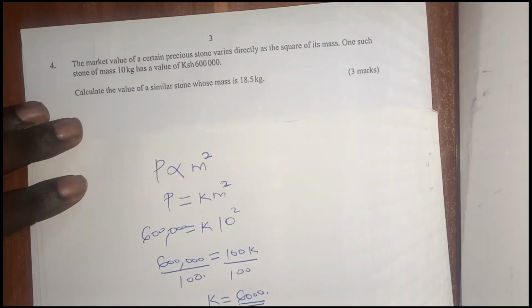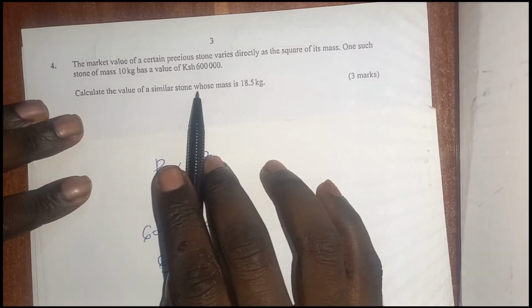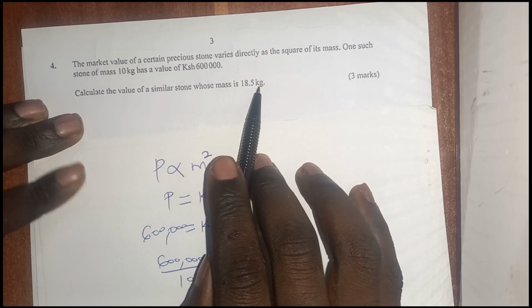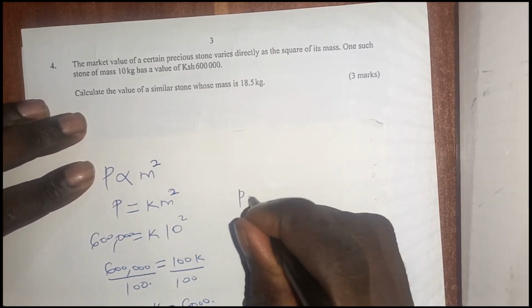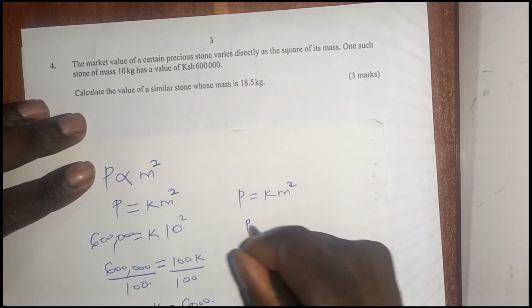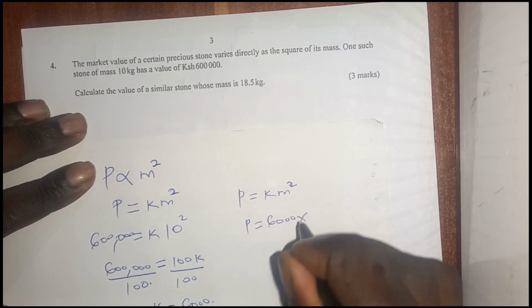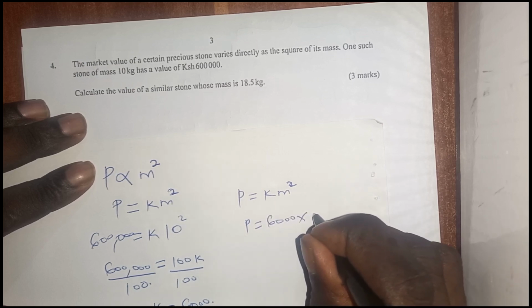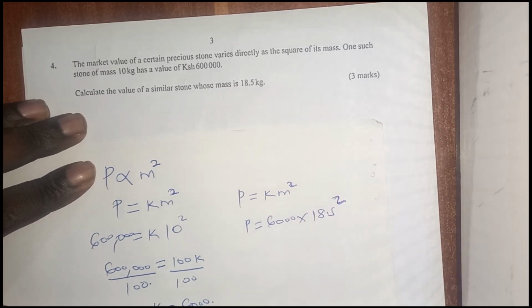Now let's go back to the question. It says calculate the value of a similar stone whose mass is 18.5 kilograms, right? So we just use the same formula, which is P equals km squared. So we want the price this time. We know the constant is 6,000 multiplied by the mass, which is 18.5 squared.